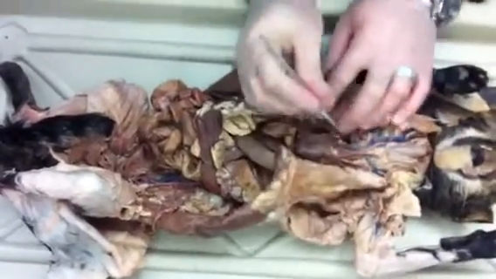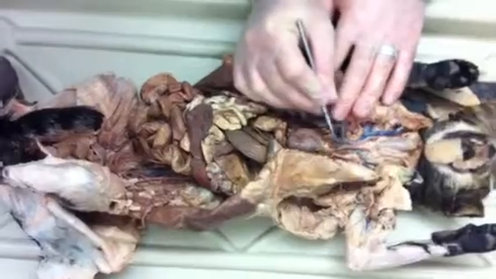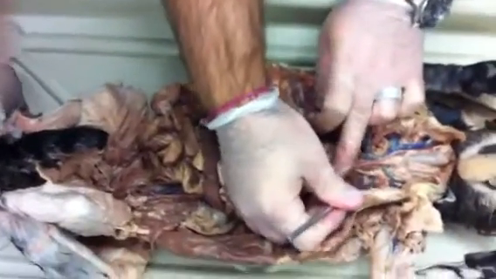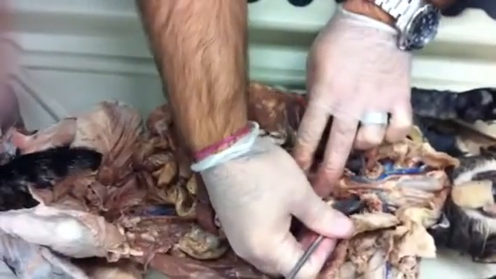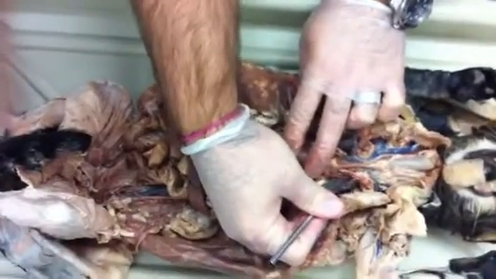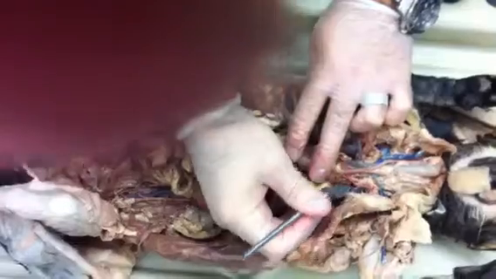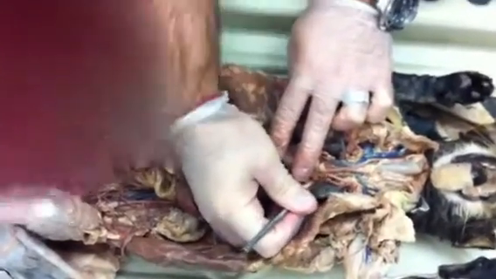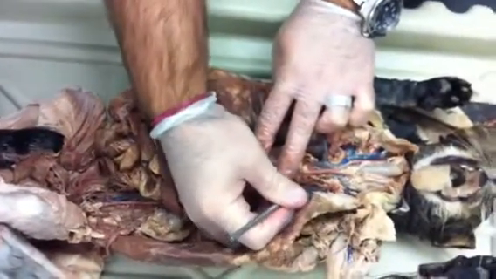Coming out of that, we have the brachiocephalic trunk, right? That's the main vessel over here on the right. And on the left, we have the left subclavian artery coming out. So there's only two vessels that leave the aorta, and those were the two: left subclavian and the brachiocephalic trunk.